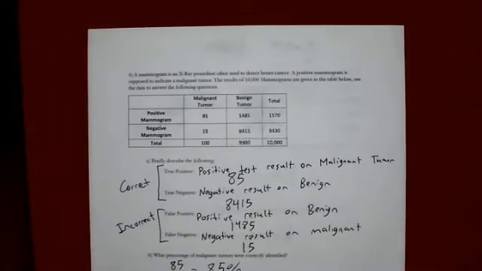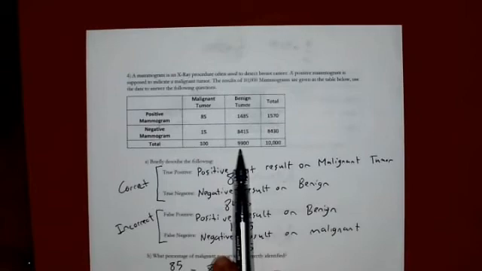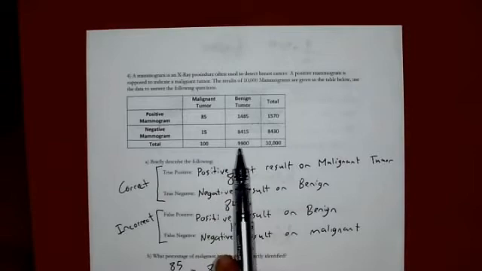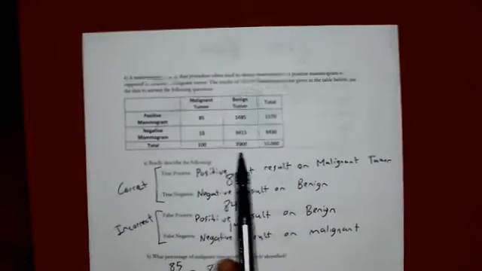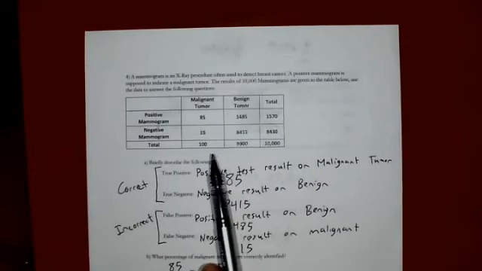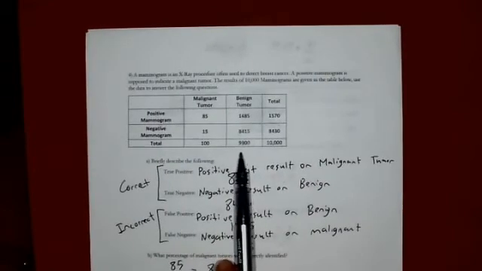Well, look at the data set, and you can see why this occurred. You have 100 malignant tumors and 9,900 benign tumors. So you have a huge disparity between these two sets, right? There are far, far more benign tumors than there are malignant tumors. So yeah, the test is going to be wrong 5% of the time. But 5% of 100 is much, much smaller than 5% of 9,900.